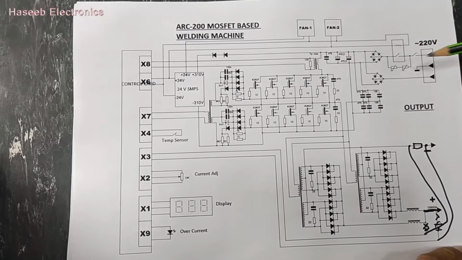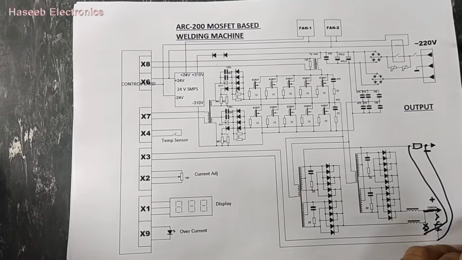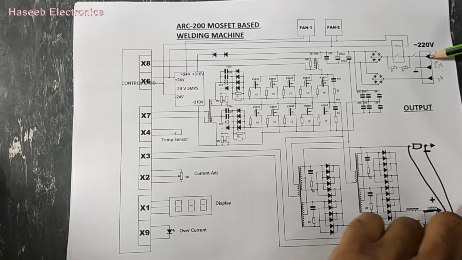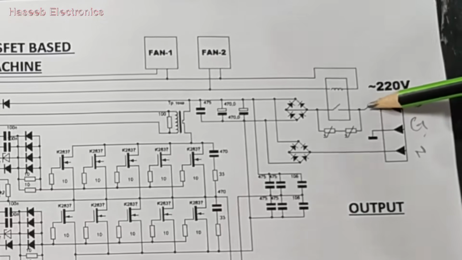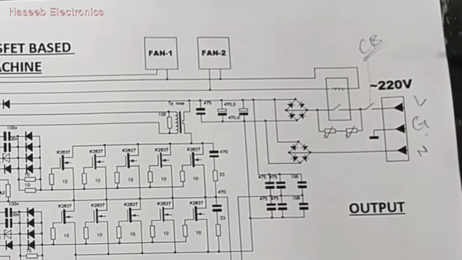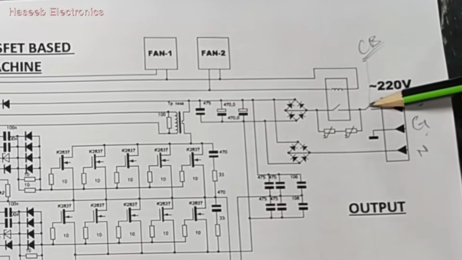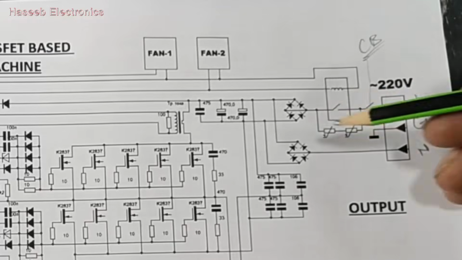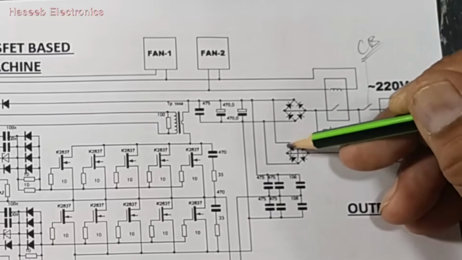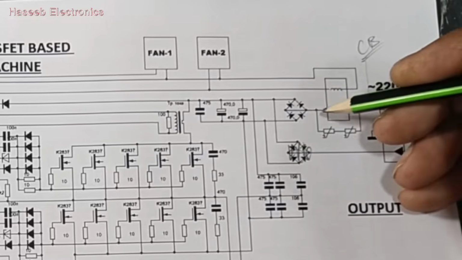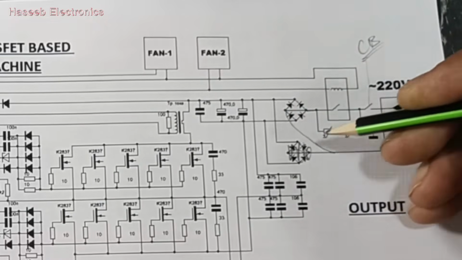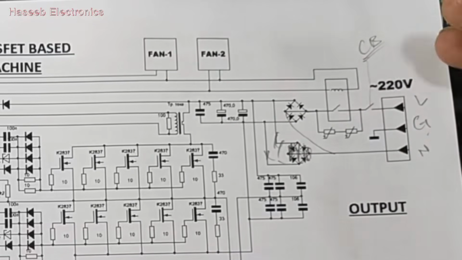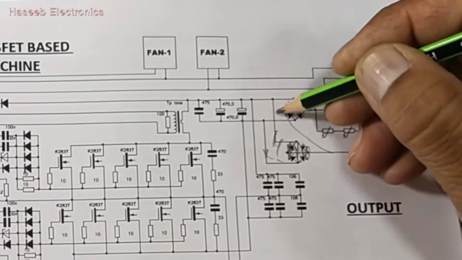Now we will see the detailed diagram. Here we apply line and neutral, and this is the ground point. The line voltage is connected to the circuit breaker. When we turn on the switch, the voltage is applied to this NTC or PTC, this surge protection resistor. Sorry, here is just one bridge rectifier. One line is connected here, the neutral is connected here. I will correct it and upload this diagram in the video description. You can take the link from there.